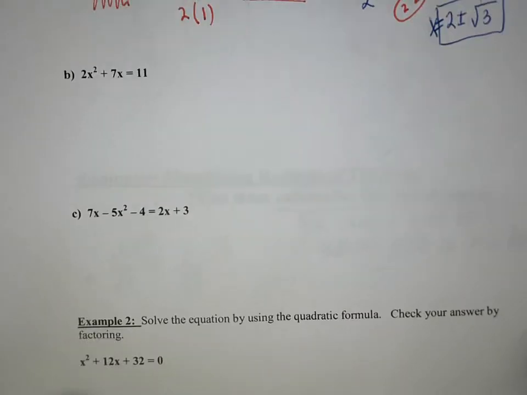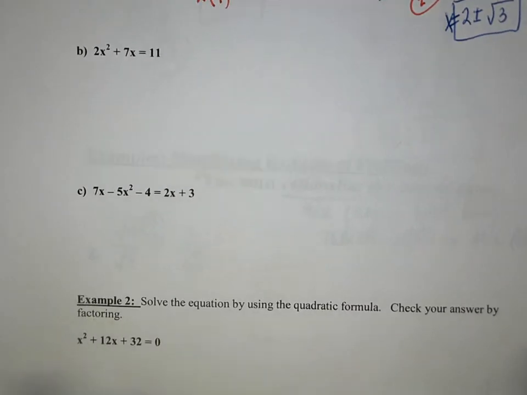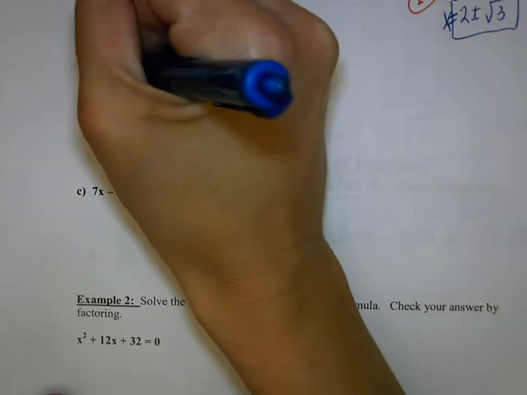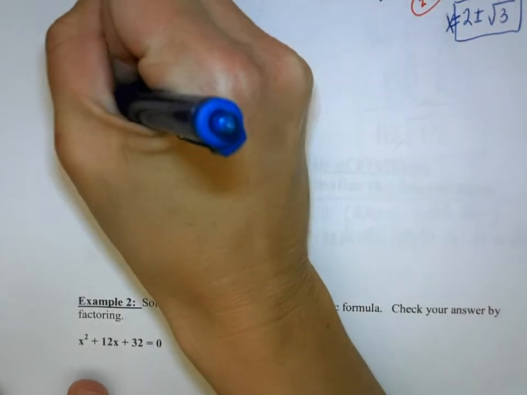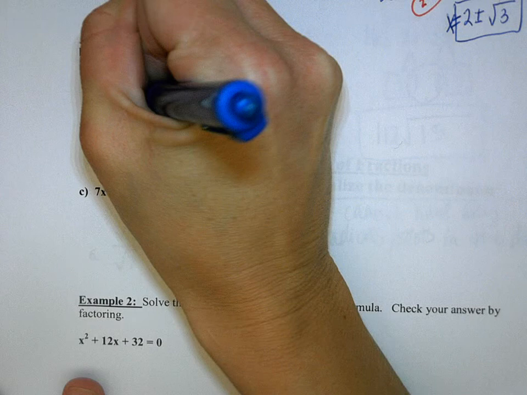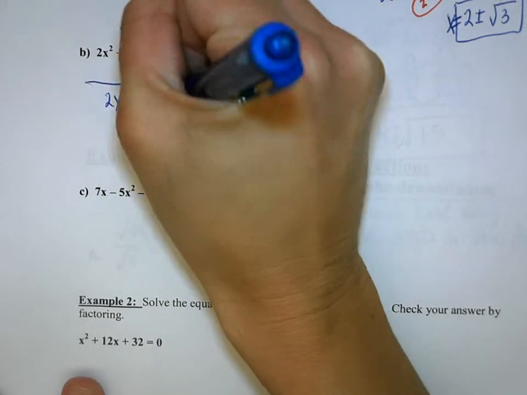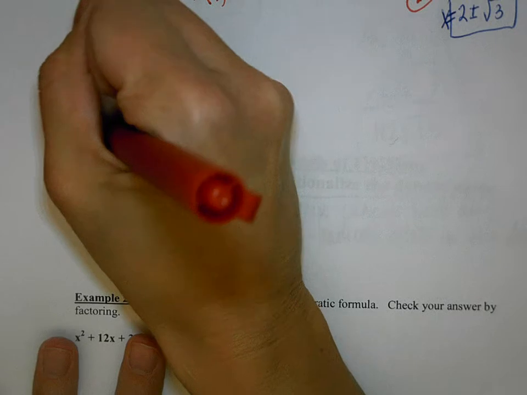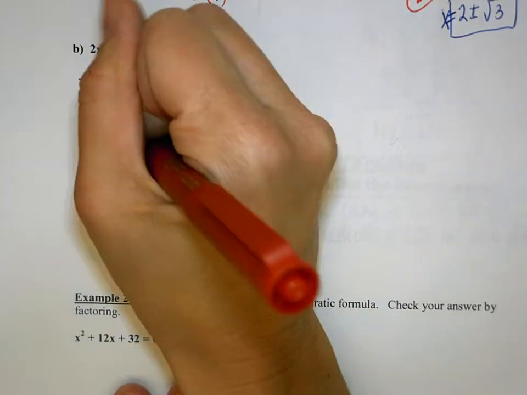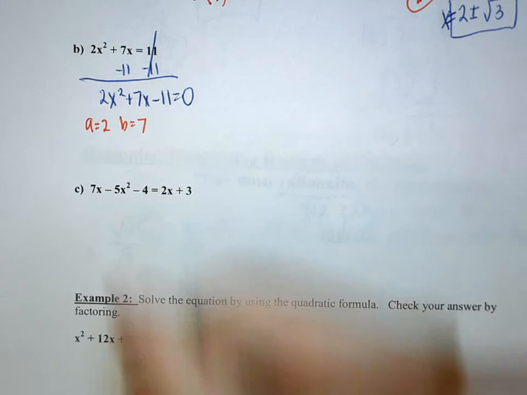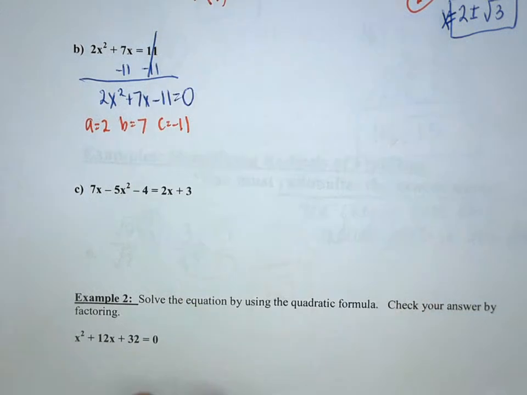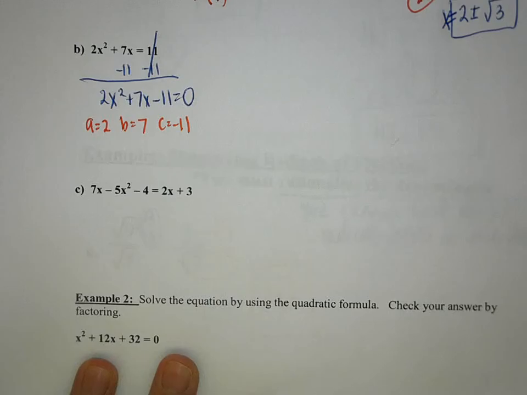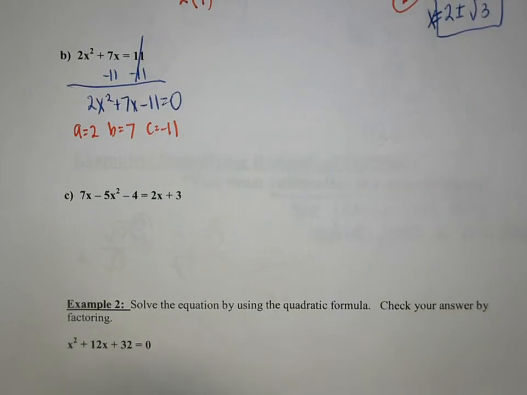B. What do I need to do on B? Good. Subtract 11 because it has to be set equal to 0. If you don't do that, you'll end up getting the wrong answer. 2x squared plus 7x minus 11 equals 0. So what does A equal? Good. And B is? Good. And C is? Good. So we're going to go ahead and plug all that into our quadratic formula.